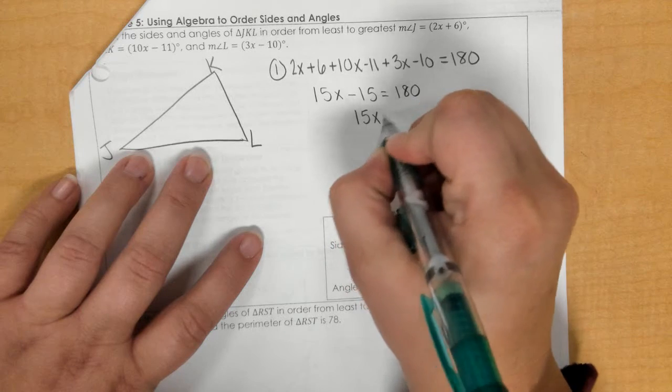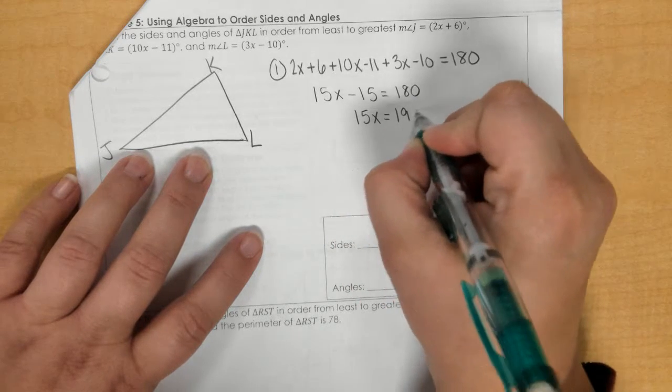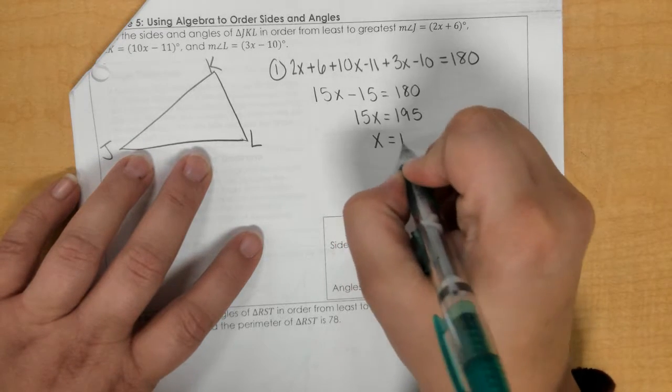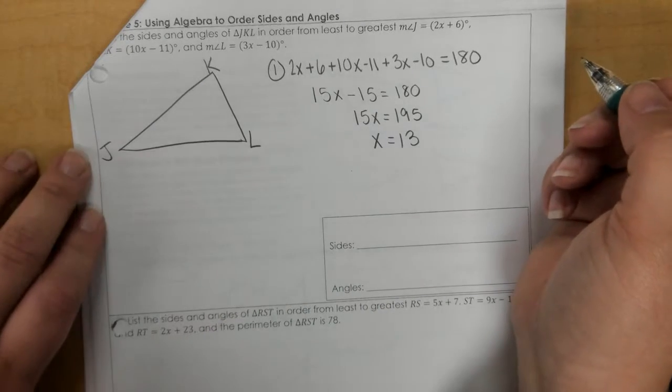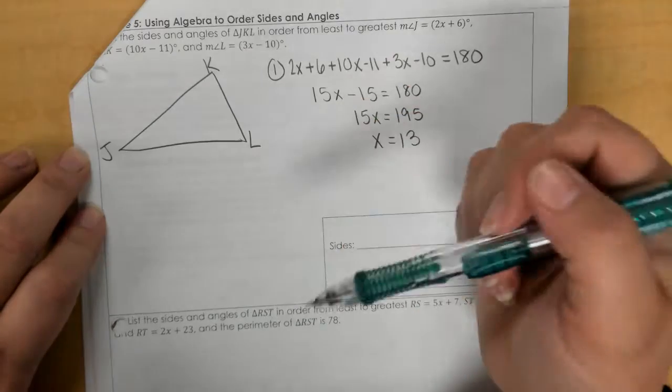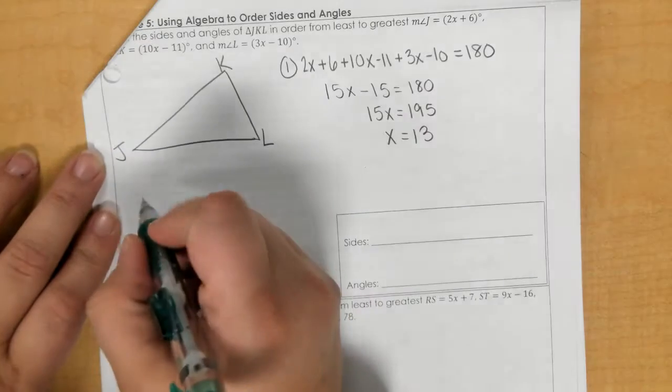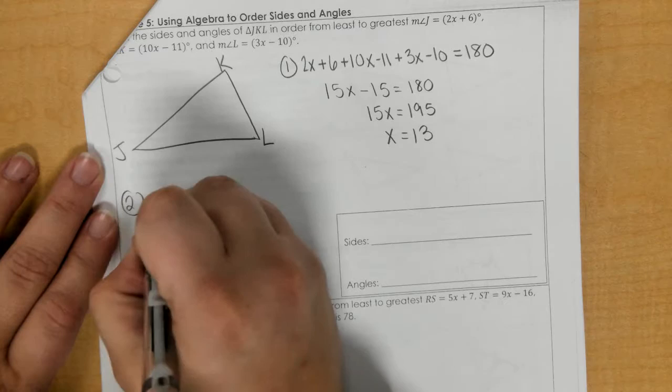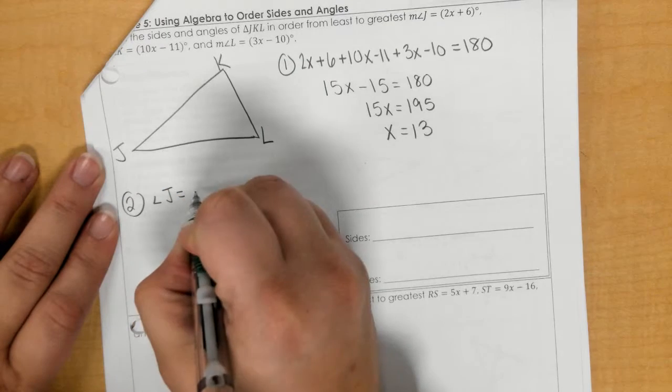And if I proceed to solve, we would get x is 13. Now this is important because if we plug 13 back into each expression, then we can figure out our angle measurements. Okay, so second step is to plug 13 into each angle.